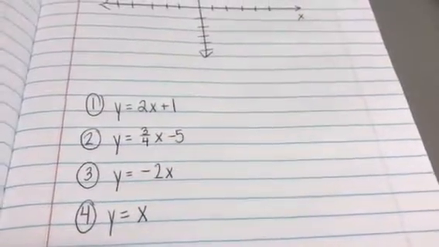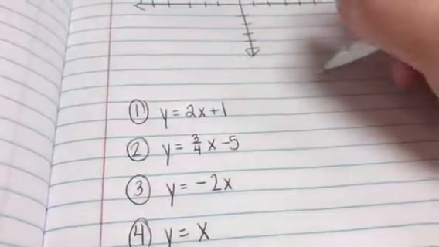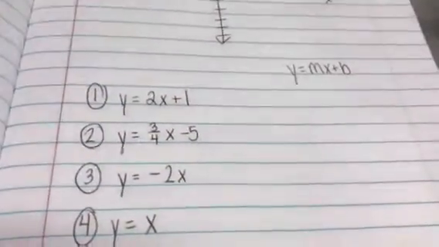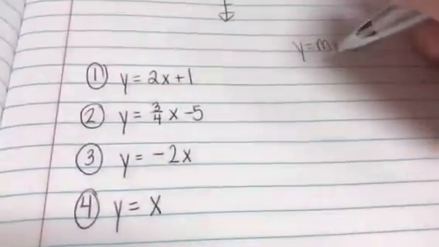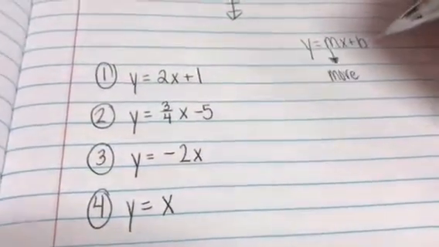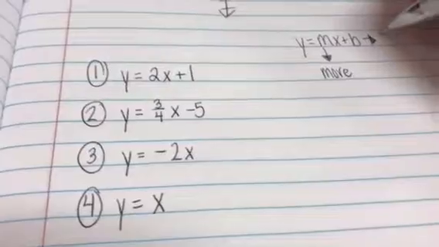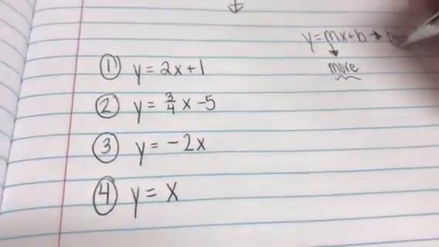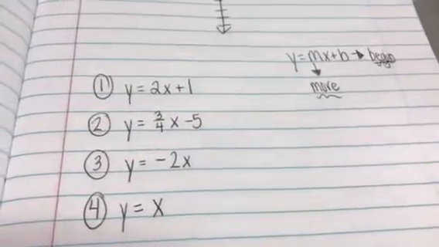When we graph these equations, we are going to use what we know, this y equals mx plus b. A quick little simple help is m, which is the slope, is going to be how we move, and b, which is the y-intercept, is going to be how we begin. Those are just some helpful hints, all right? So we're going to start with the first one.